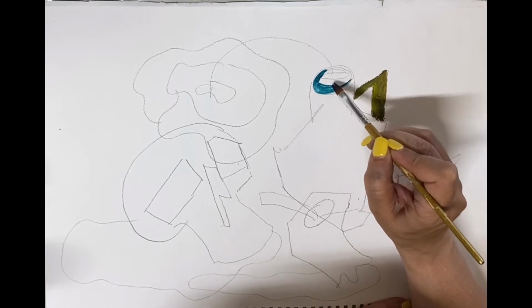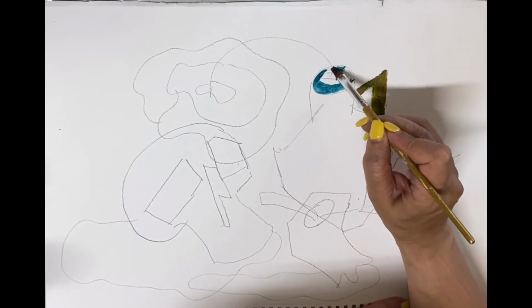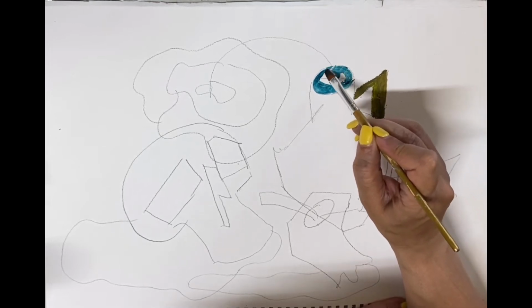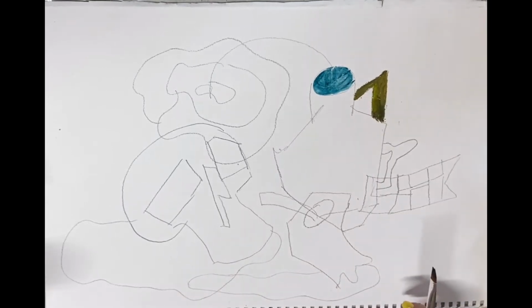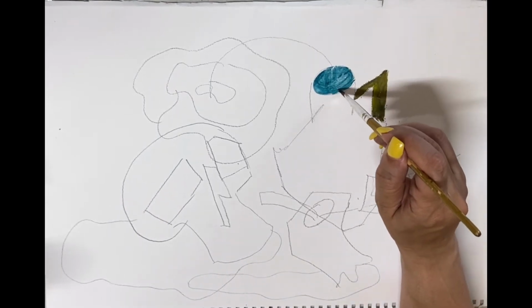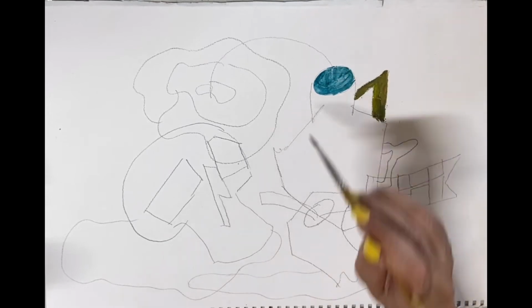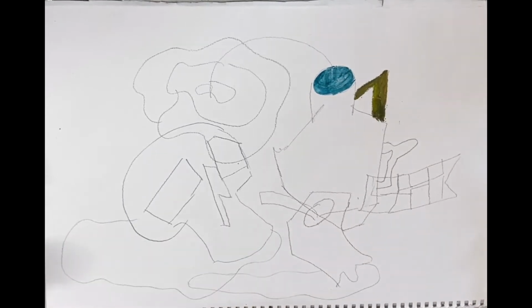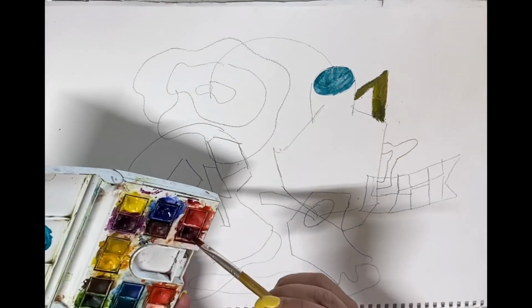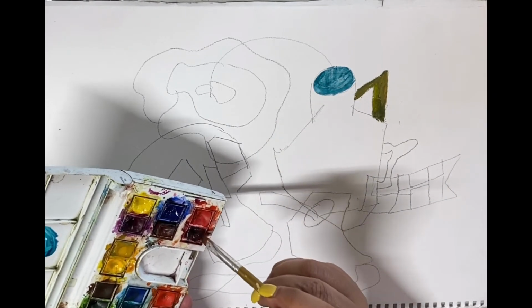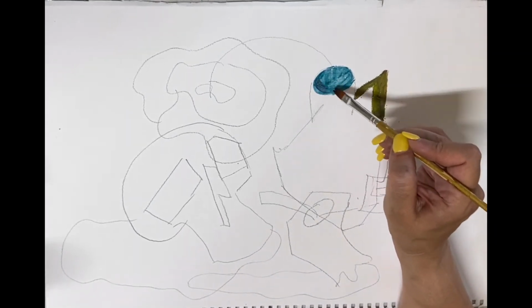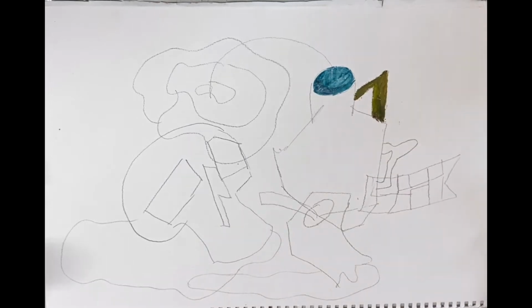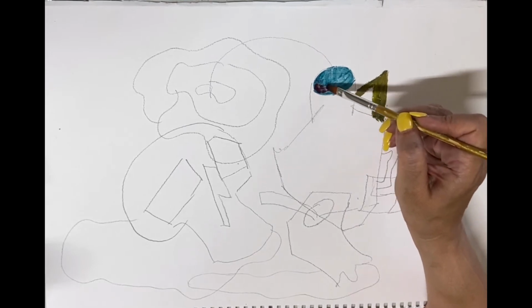Okay, I'm gonna cover this part with this dark blue. I want to make it a little darker, then I'm gonna add the alizarin red to it. You know that the alizarin red can make the green, sorry, bluish green, darker. And I'm gonna add just some part of this a little darker with this one.